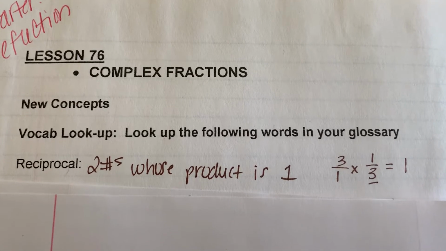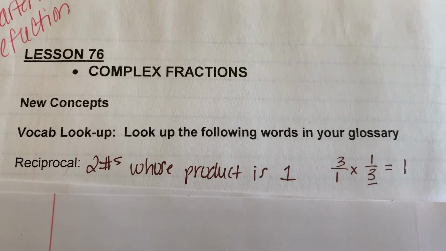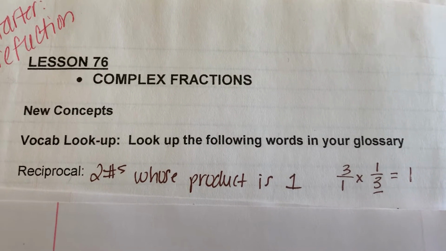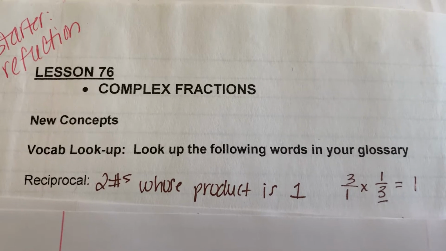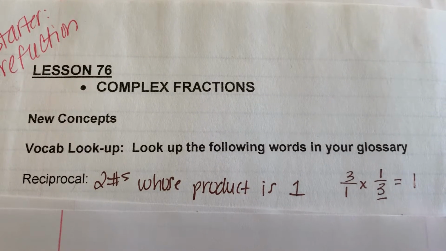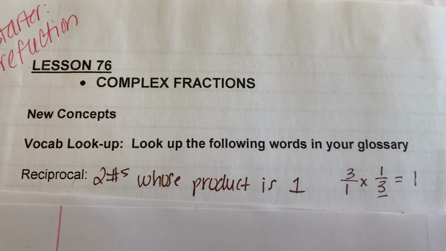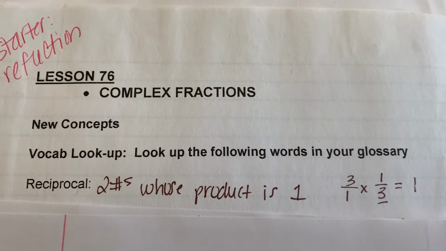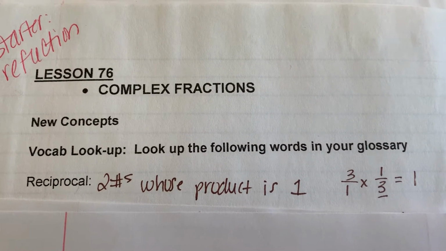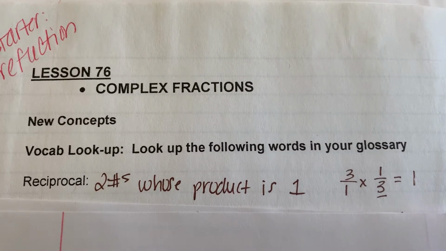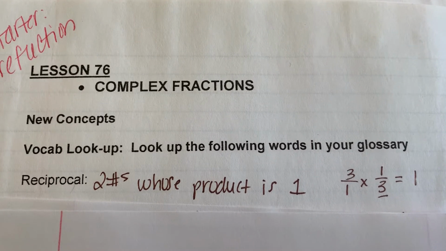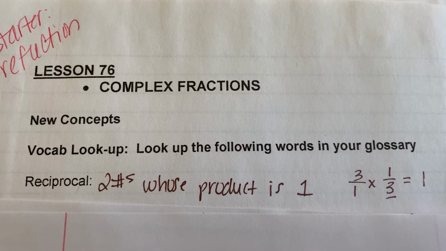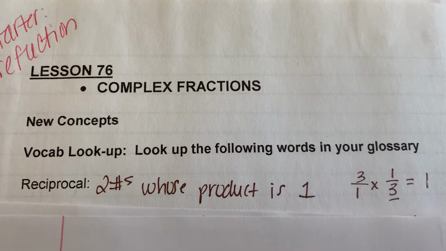Hi guys, today we're on lesson 76 for complex fractions, and the vocabulary, you've seen most of these. I'm not going to have you go necessarily to the glossary, but I'll just go through them with you. So reciprocal would be two numbers whose product is 1. So like if I had the number 3 as a fraction, that is 3 over 1. And if I multiply by its reciprocal, which is 1/3, it becomes 3 over 3, which is 1. Okay, so reciprocal is two numbers whose product is 1.